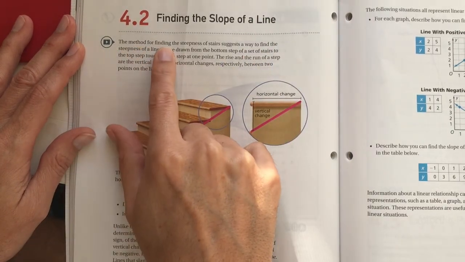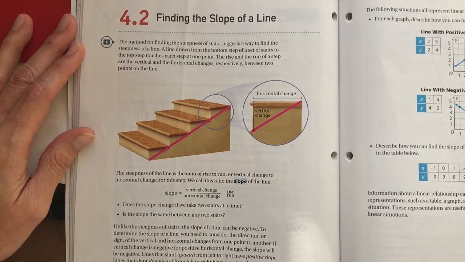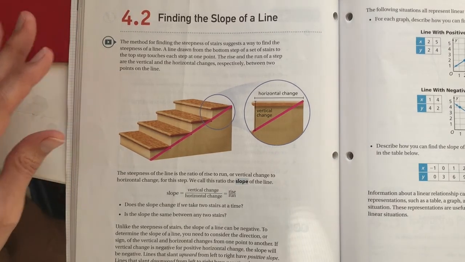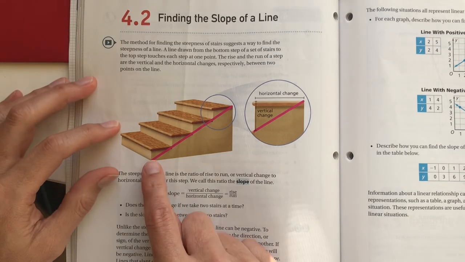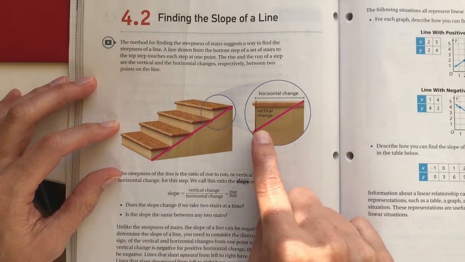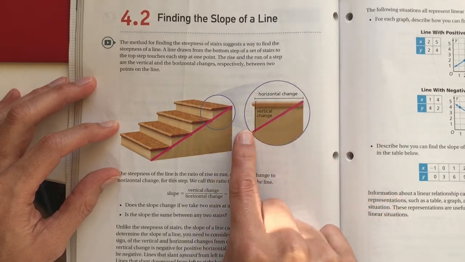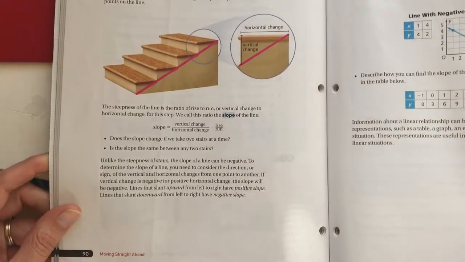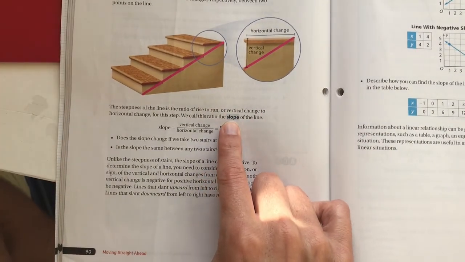The method for finding the steepness of stairs suggests a way to find the steepness of the line. When we did this with the stairs across the street from my house, or what we saw in the book, we saw this process of rise and run, rise and run, rise and run. There's that vertical change over the horizontal change to give us the steepness of the line. We're going to call that the slope. It's another new word that we have describing that rate or the ratio of two different parts.